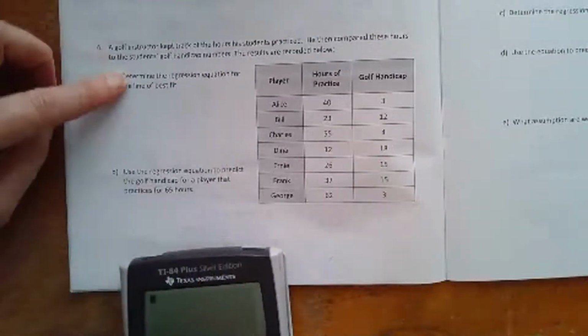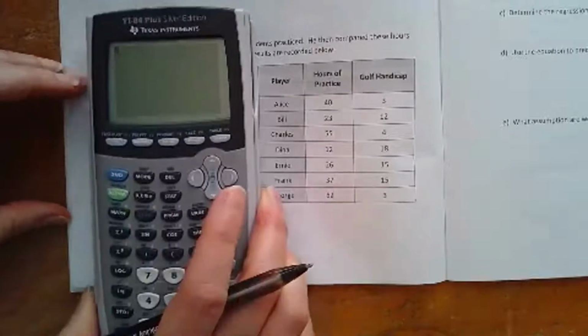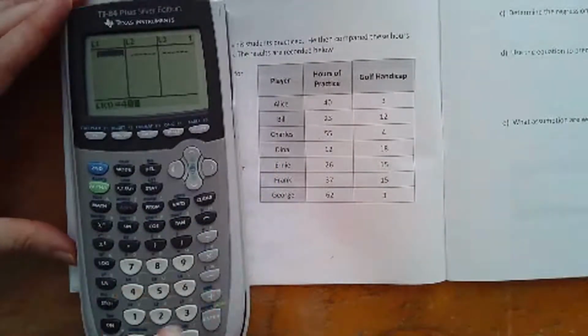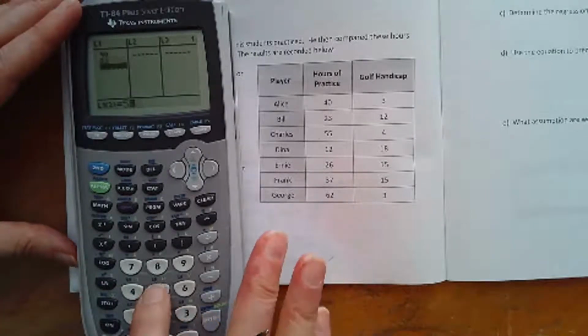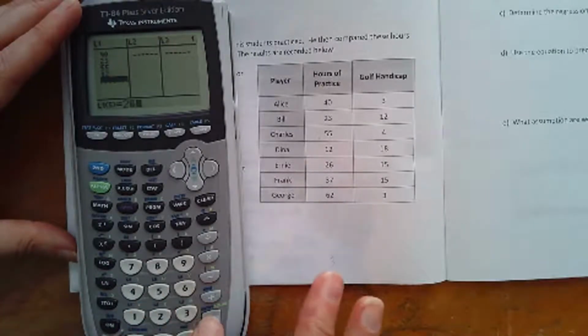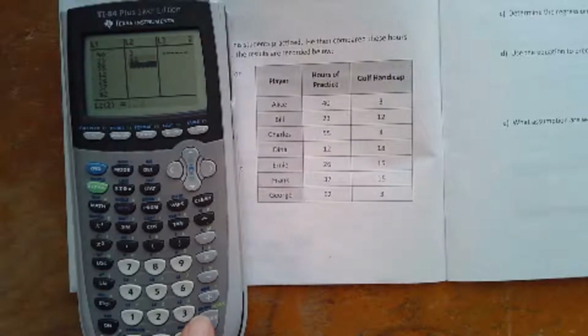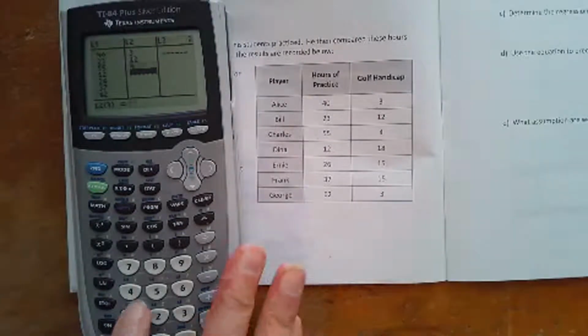Let's see. So determine the regression and then 65 hours. Okay. So stat edit. Okay, move over to the second column.